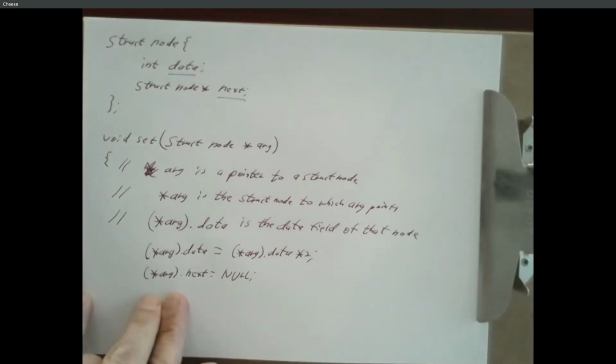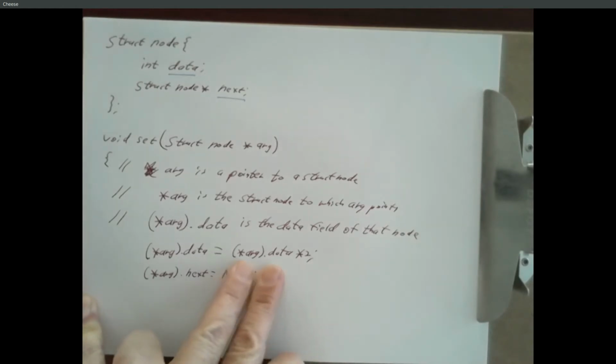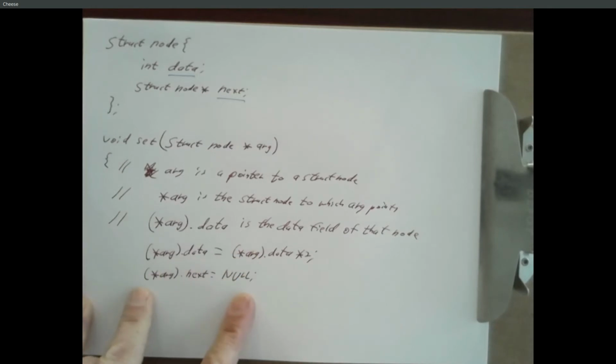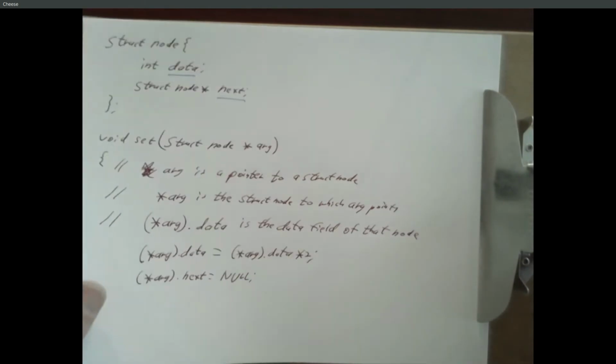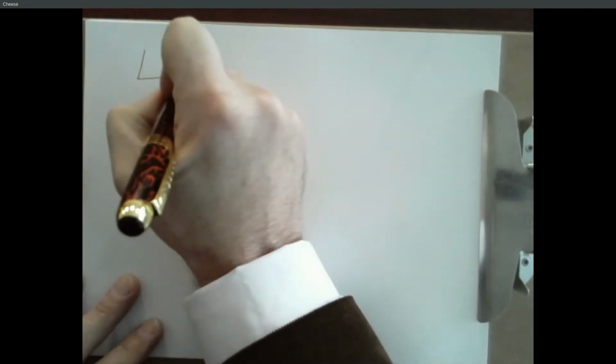All right, this is fairly ugly, though. This parentheses star arg close paren dot data. It works, and you can write this, and your ODP will work correctly. But it's not ideal. That's where the dash greater will come in. So let me show you what's going to happen.